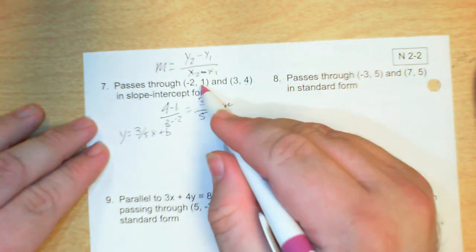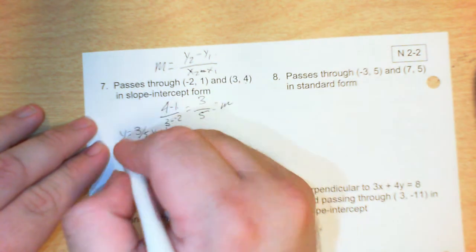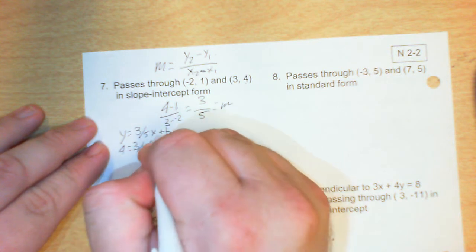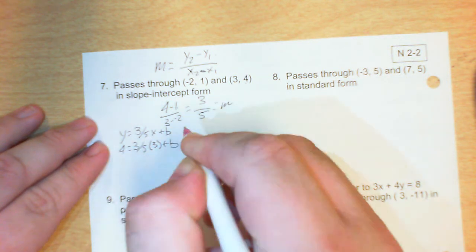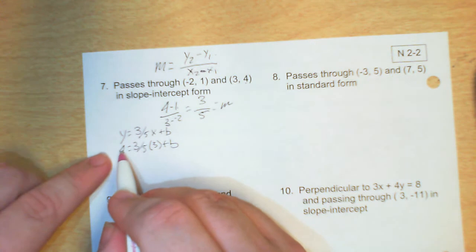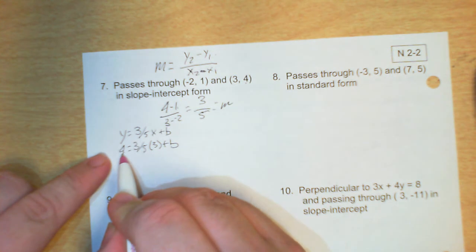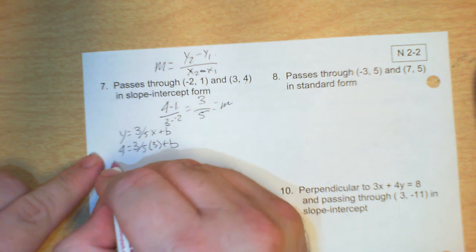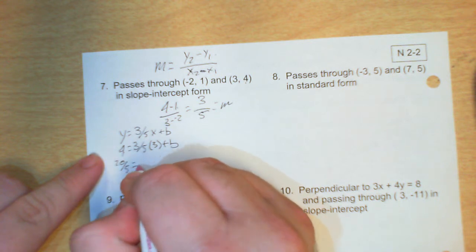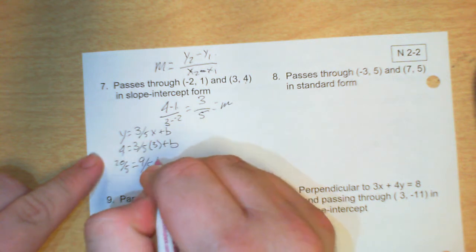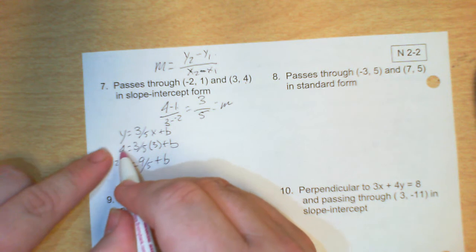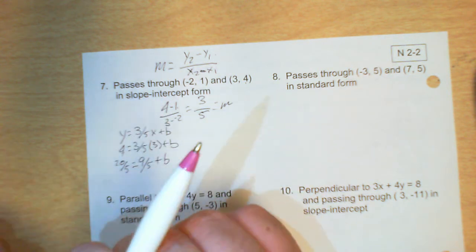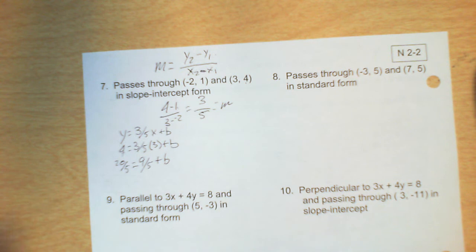Well, I have 2 points up here, so I'm gonna plug them in. So I'm gonna take 4 equals 3/5 times 3 plus b. I'm gonna take my 4 and I'm gonna make it into a common fraction. Okay? So that's gonna be 20 over 5 equals 9 over 5. How'd you get 20 over 5? Because 5 times 4 is 20. Because you convert it to a common fraction.